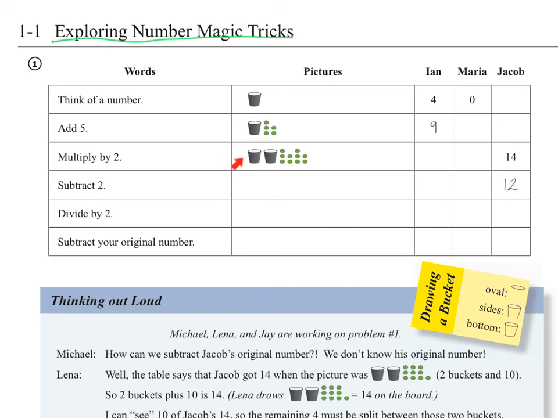Next step, when we multiply by 2, now we've doubled everything. Instead of 1 bucket, we have 2. Instead of 5 dots, we have 10. After I subtract 2, I still have my 2 buckets, but now instead of 10 dots, I have 8. I kept the dots in their same kind of order that they are here, just to keep things organized. Then the next step, we are going to divide by 2. So instead of 2 buckets, we're now going to have 1. And instead of 8 dots, we're now going to have 4.